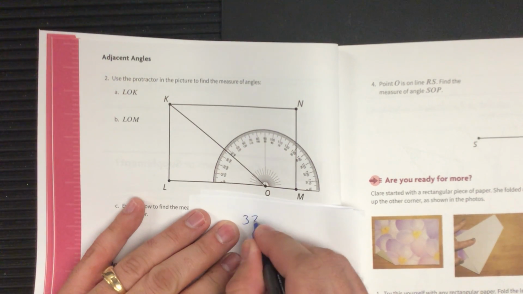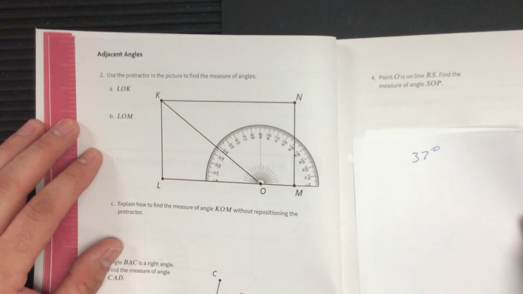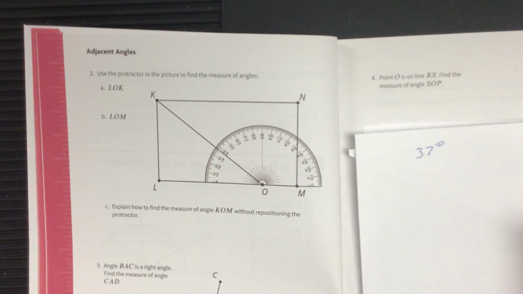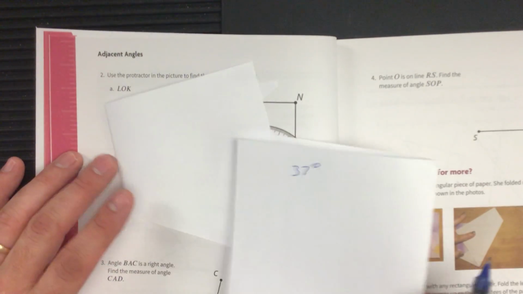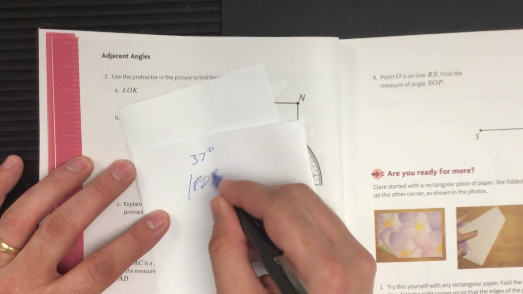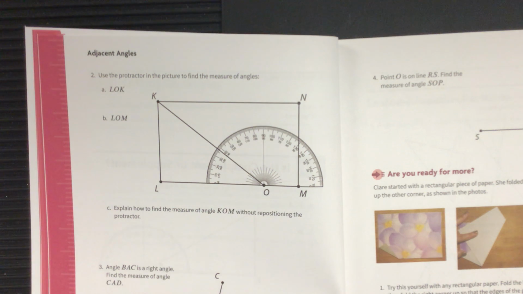All right, so if that's 37, what's LOM? Easiest one on there. You can't get asked an easier one. Dieterle, you love those ones, right? 180 makes a straight line. Don't even need the protractor. I'm pretty sure it's 20. You write 20 then, Jackson.